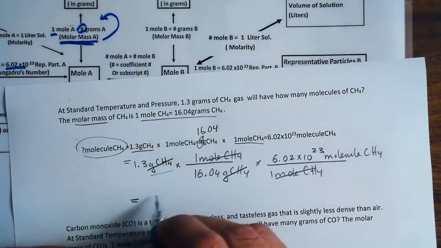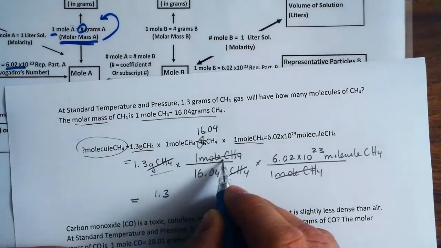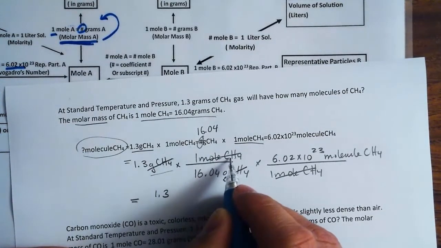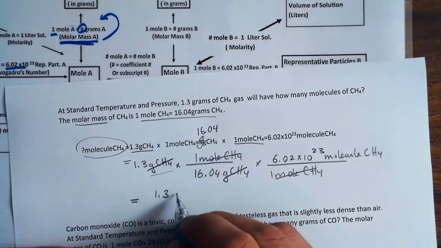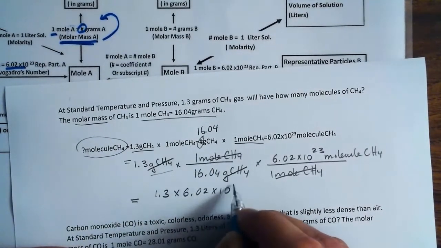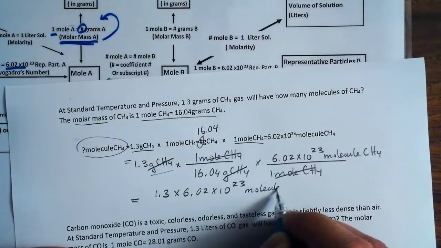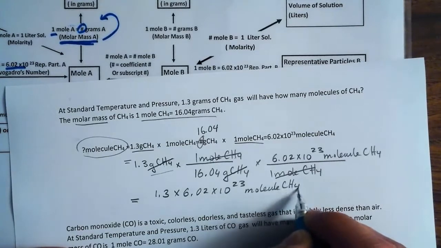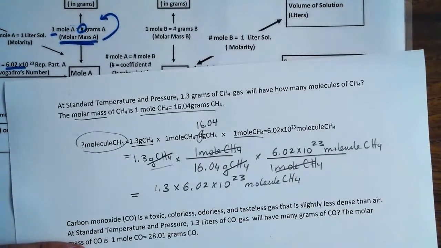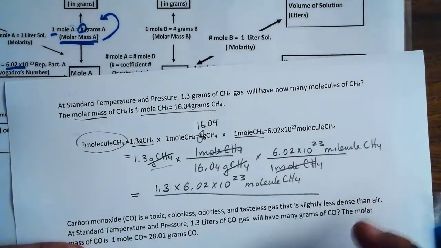So we have 1.3 on top. This got canceled already, and that got canceled already, and we can ignore the 1. Times 6.02 times 10 to the 23rd molecules of CH4. That's all the numbers we have on top. Divided by everything on the bottom.